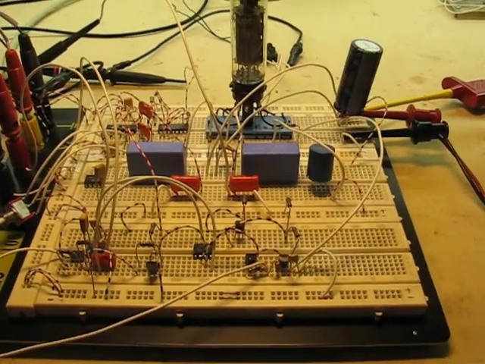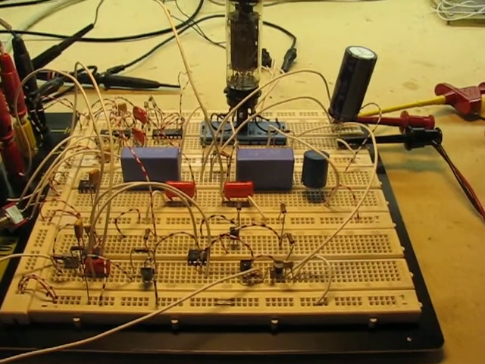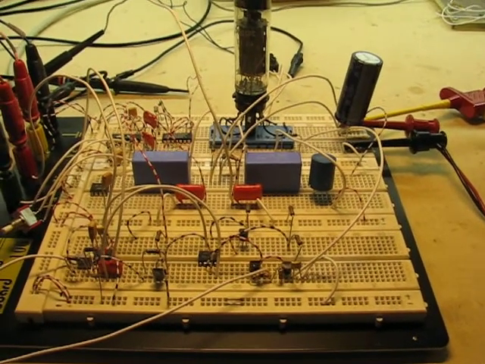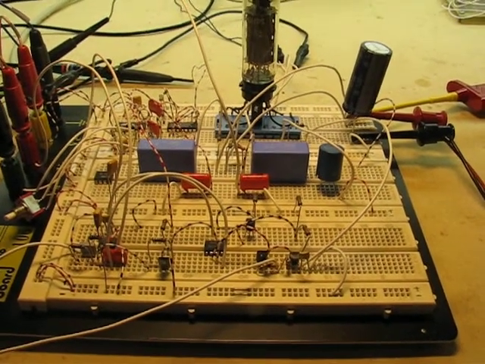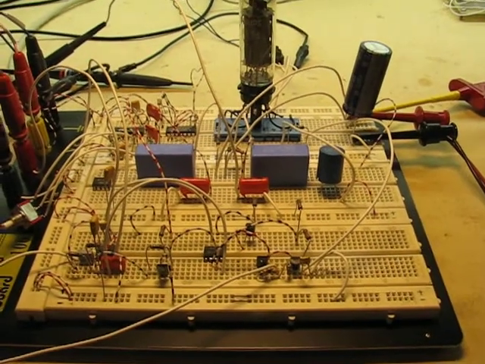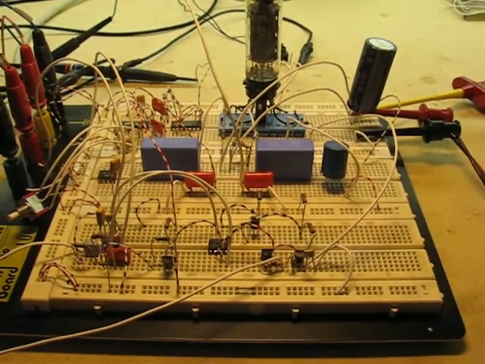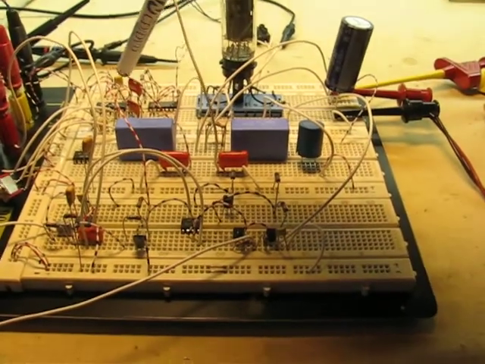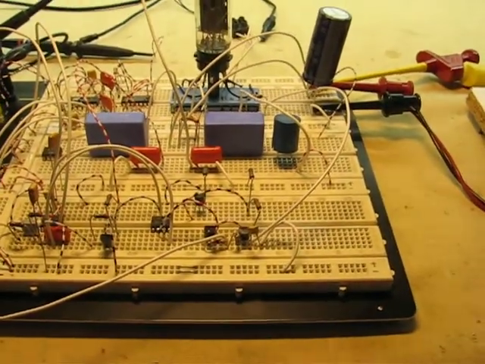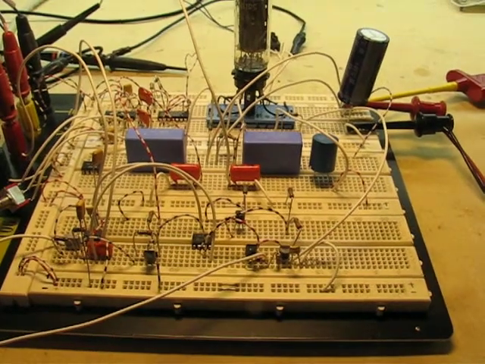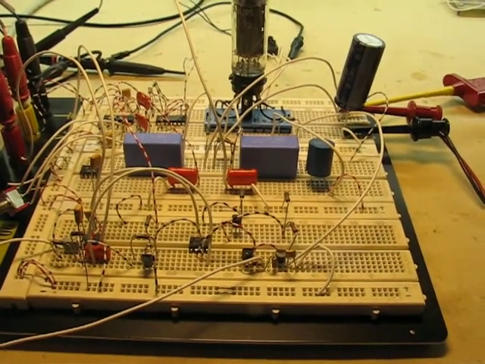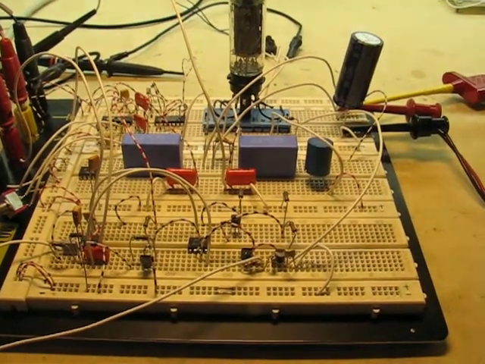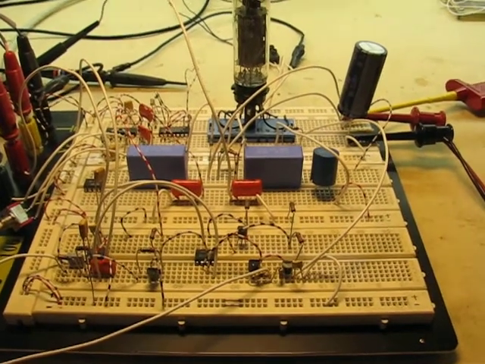So in this short video I want to demonstrate the breadboard version of the uTracer new concept version. What you see on this breadboard is a test circuit. On the far end you have the pulse generator. This is a simple debounce circuit and a pulse shaper which generates a pulse of about 1.5 milliseconds.